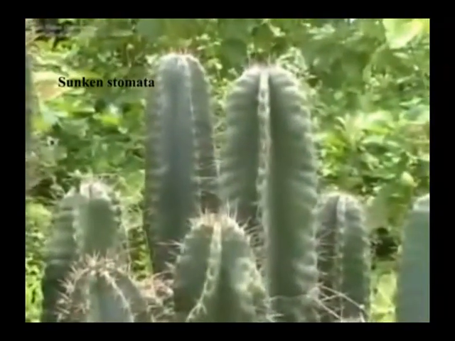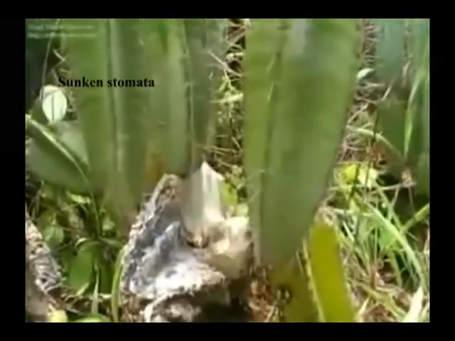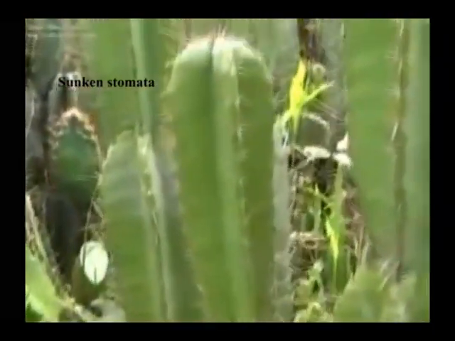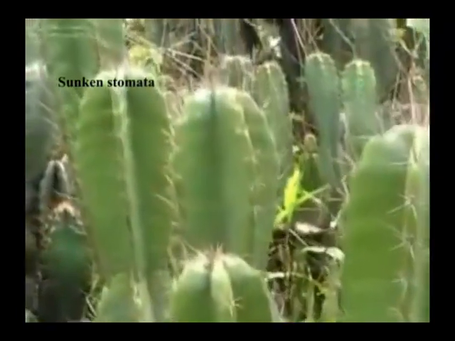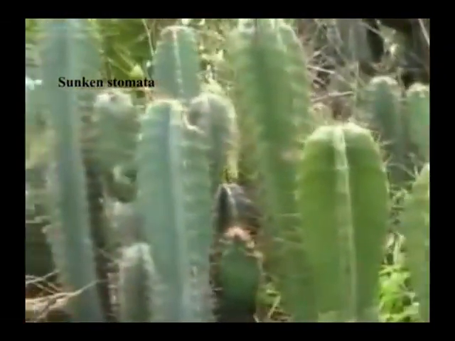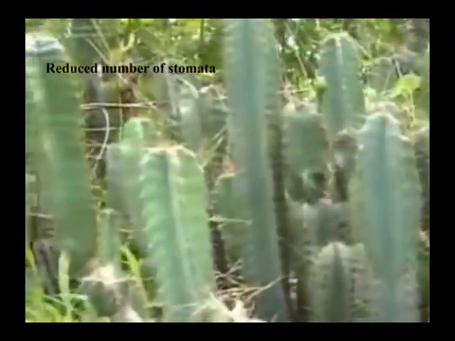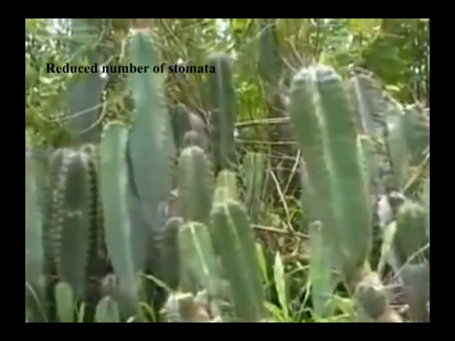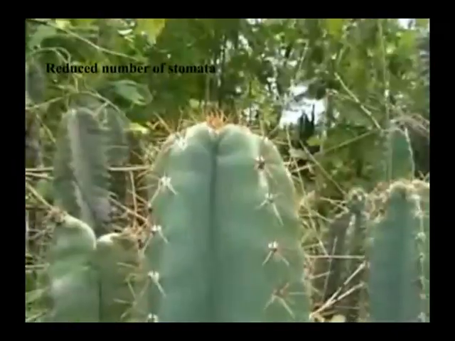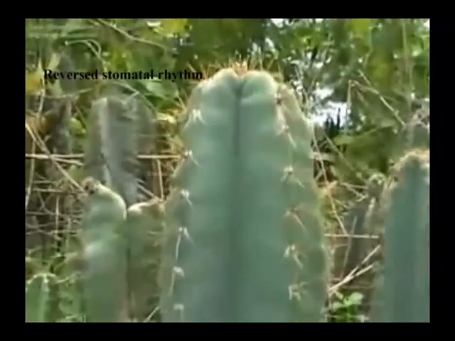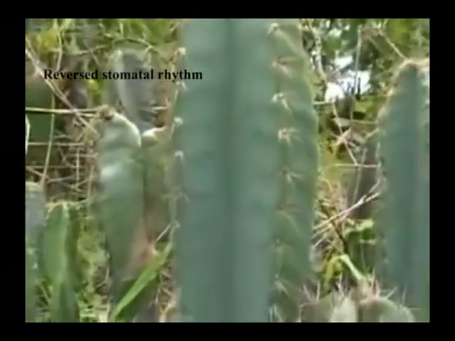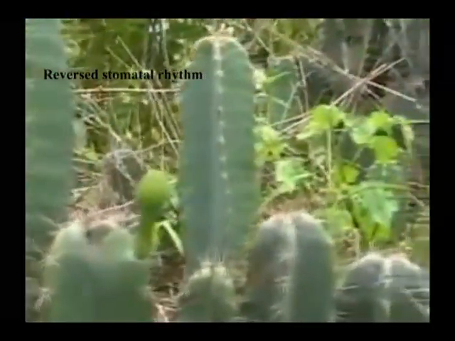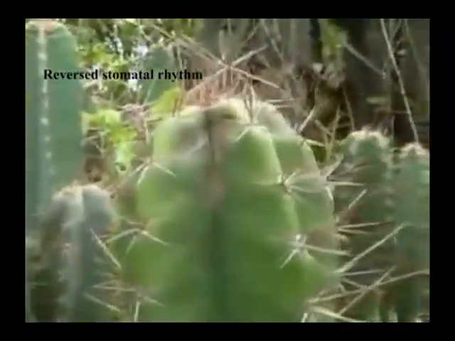Some of them have sunken stomata which accumulate moisture in substomatal air spaces, leading to a low diffusion gradient and thus reducing the transpiration rate. Most xerophytes show a reduced number of stomata that lowers the rate of transpiration. Some of them experience reverse stomatal rhythm, that is, opening of the stomata at night and closing them during the day to prevent excessive loss of water by transpiration.